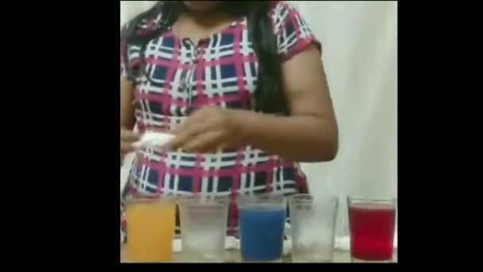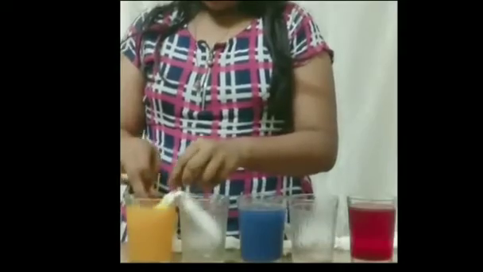My activity is Science Magic. Experiment number 1: Color transfer across glasses. The principle of this experiment is based upon capillary action.